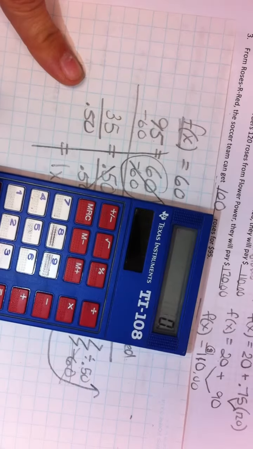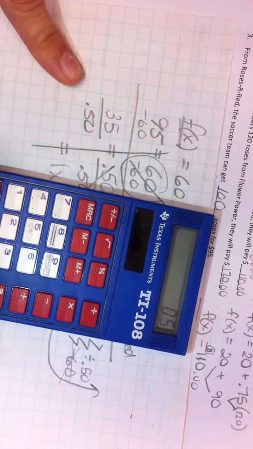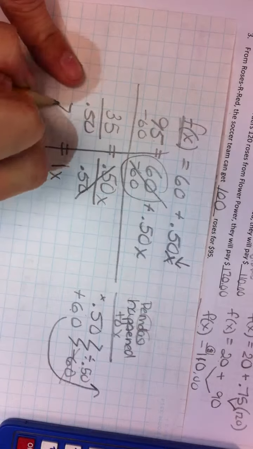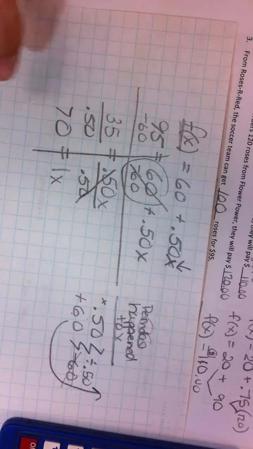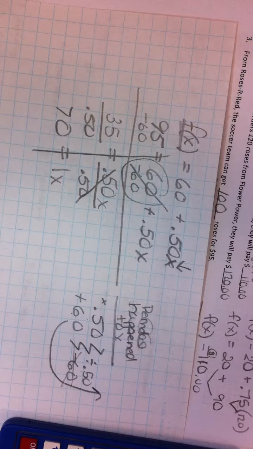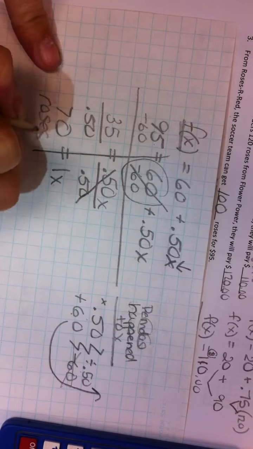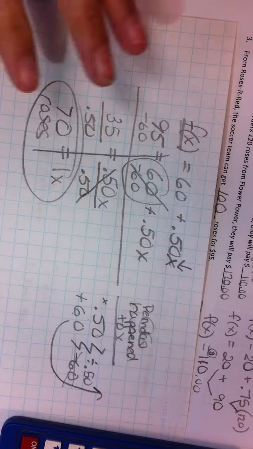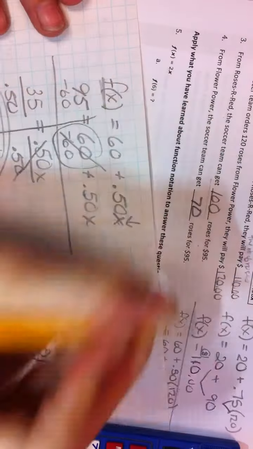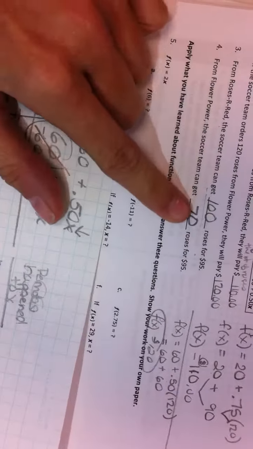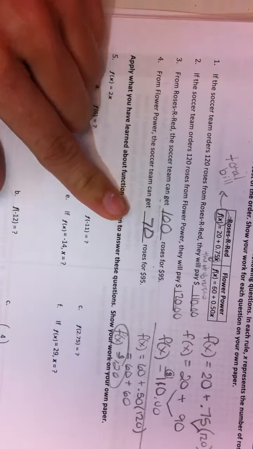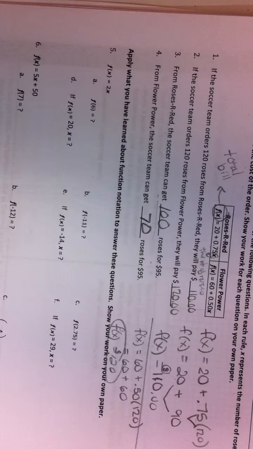35 divided by 0.5 should give you double, which is 70. Now, ask yourself, is this $70 or 70 roses? Well, x is the number of roses, and so this is 70 roses. So, at Roses Are Red, I can get 100 roses for $95. At Flower Power, I can only get 70 roses for $95. So obviously, you'd go with Roses Are Red.